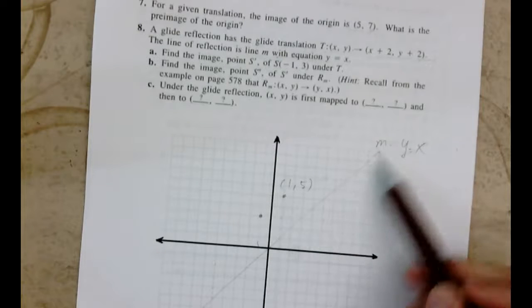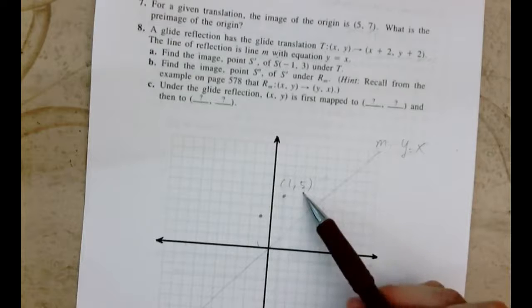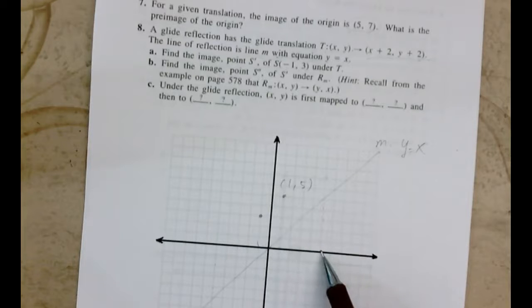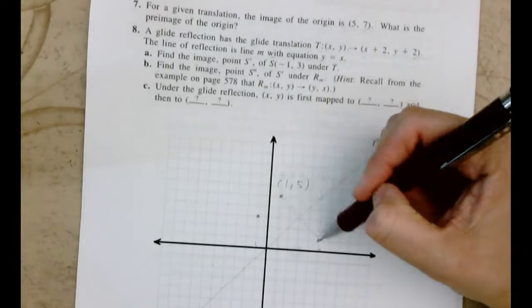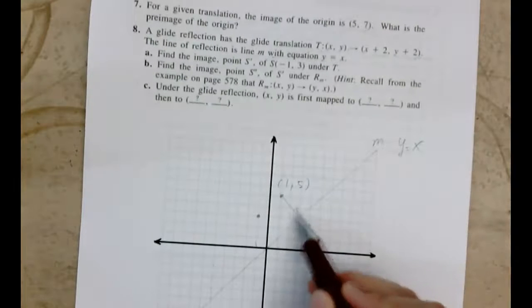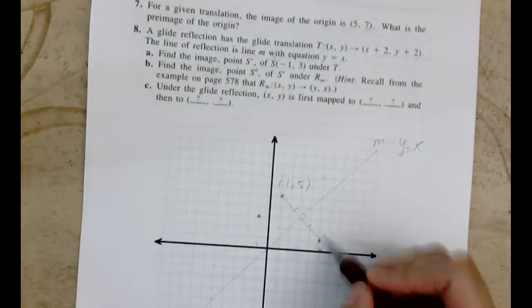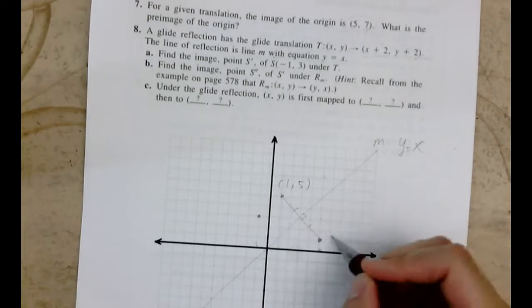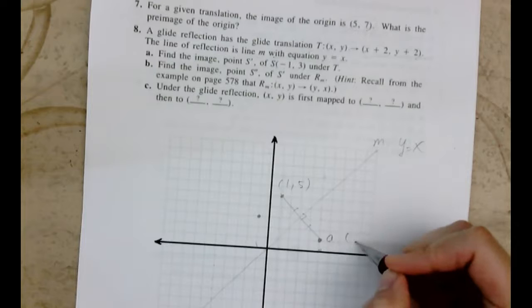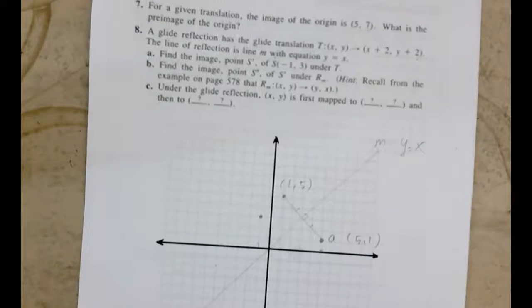So if you reflect over y equals x, you flip x and y. So you're going to go 1, 2, 3, 4, 5, and 1. So if you connect these 2 points, this is the perpendicular bisector, right? So this is the end point of A, which is 5 and 1.